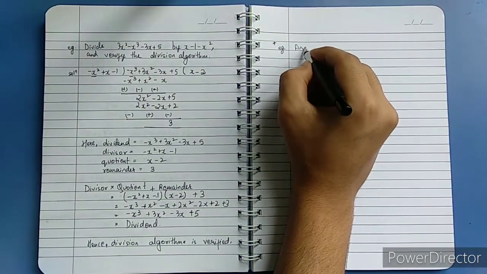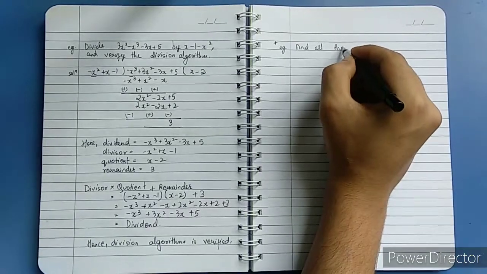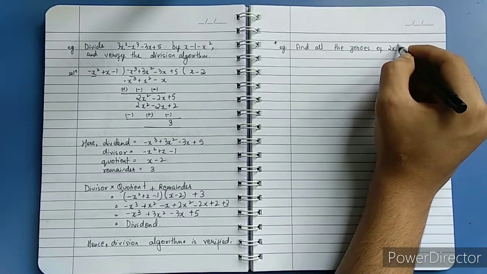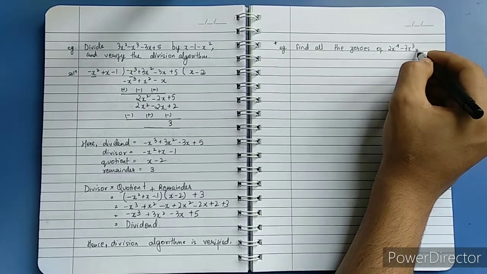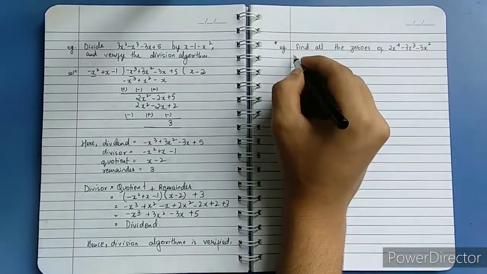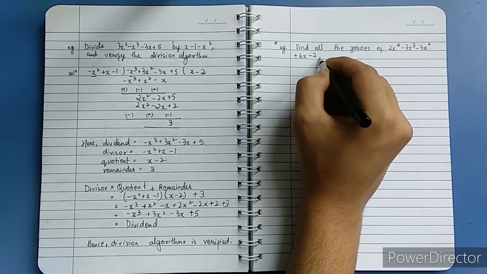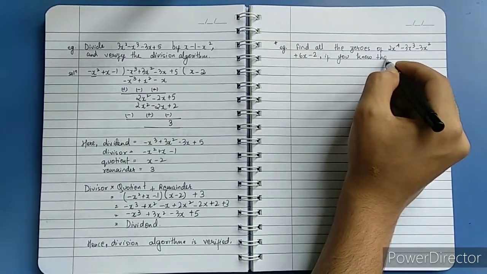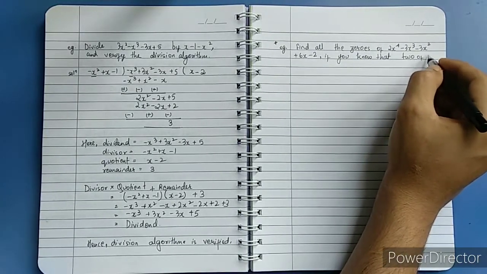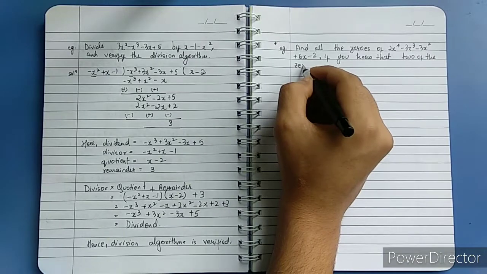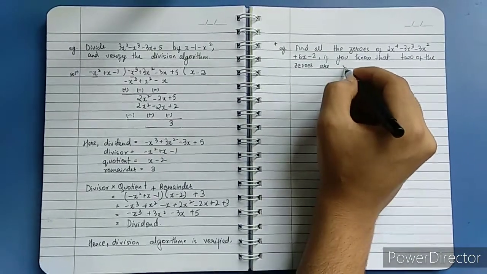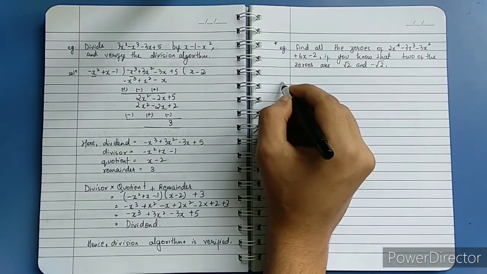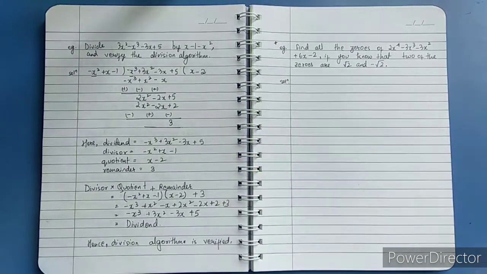So find all the zeros of 2x to the power 4 minus 3x cubed minus 3x squared plus 6x minus 2, if you know that two of the zeros are root 2 and minus root 2. So solution. Okay.